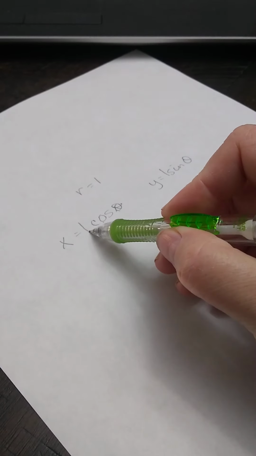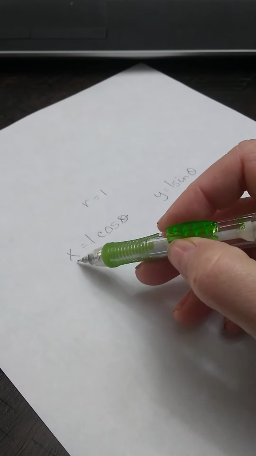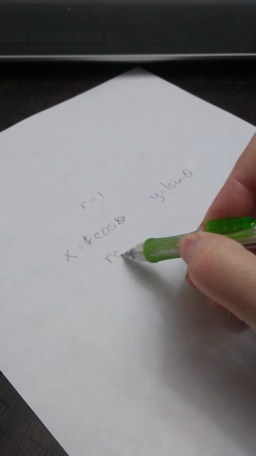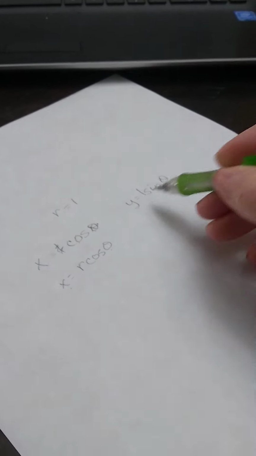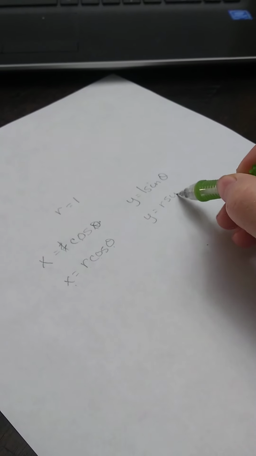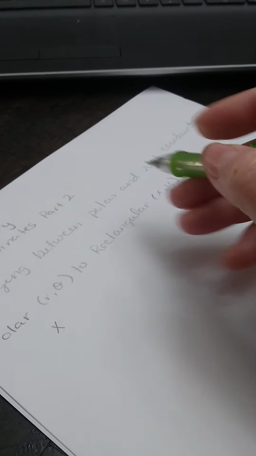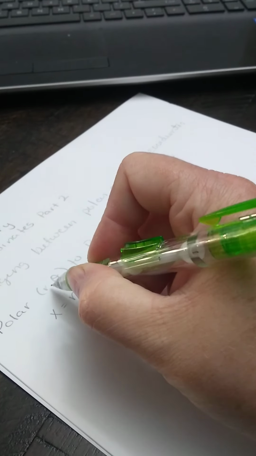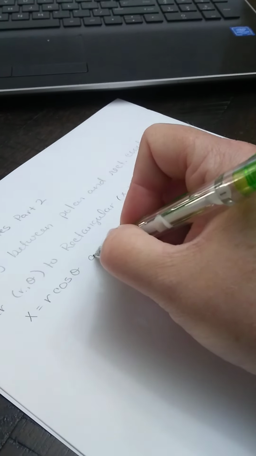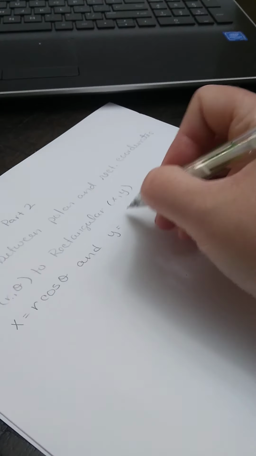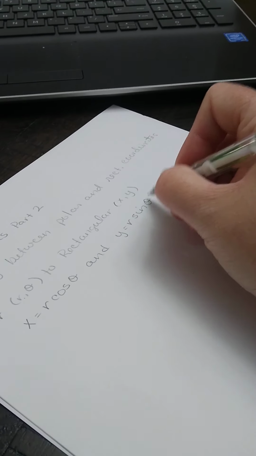So if your radius is not 1, then we simply replace that with r. So x is r times cosine theta, and y is r times sine theta. And that gives you your two formulas for x and y if you're switching. So x, the x coordinate here in the ordered pair, is going to be radius times cosine theta, and my y coordinate is radius times sine theta.